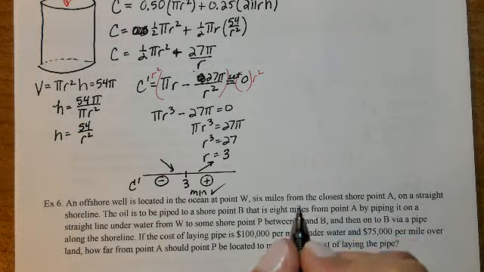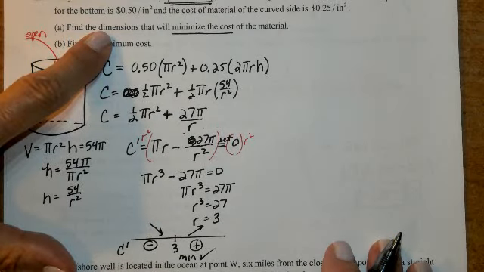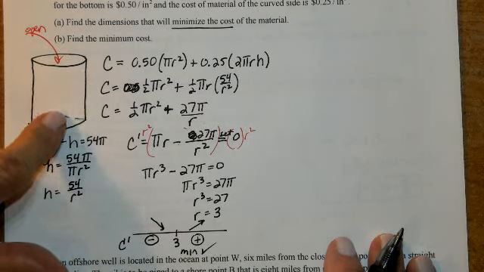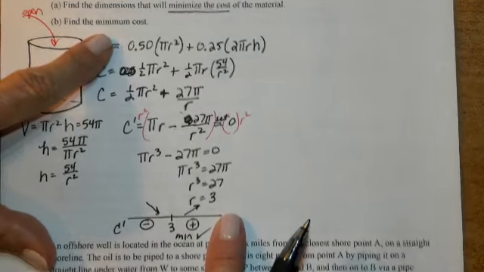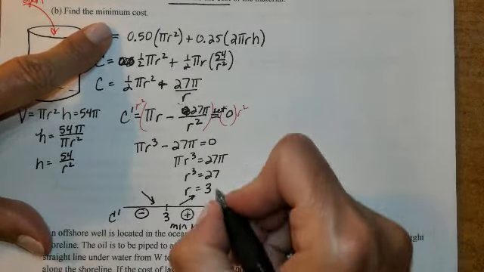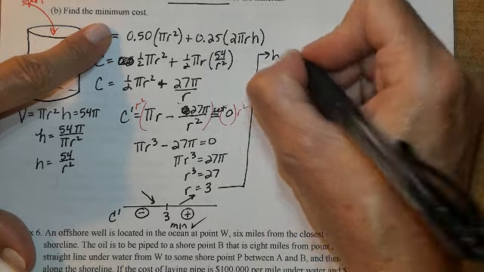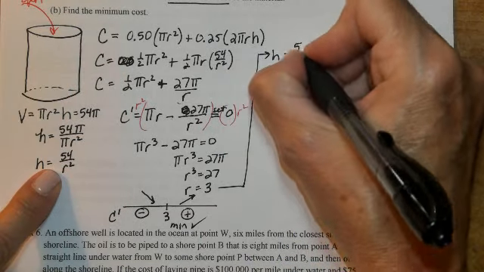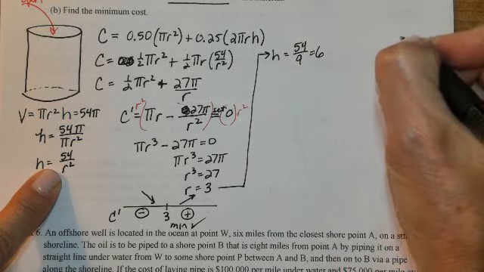Yes, it's a min. So we want to find the dimensions. So what are the dimensions of a can? The radius and the height, right? So we want to find the height here, and then we want to find the minimum cost. So the height will be 54 divided by 3 squared, so 6.